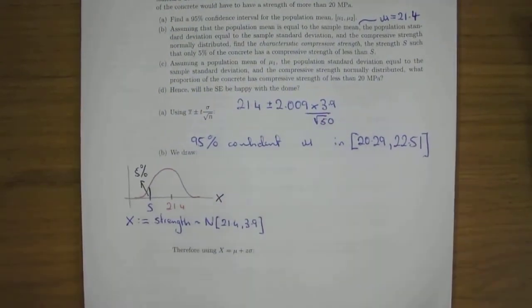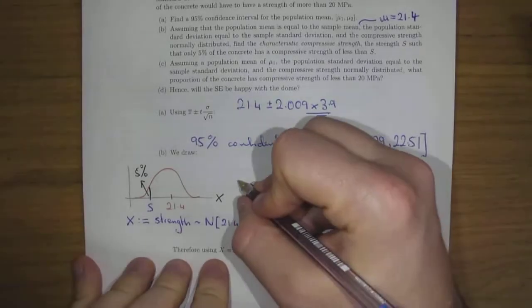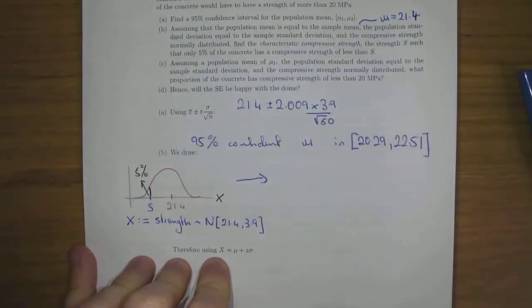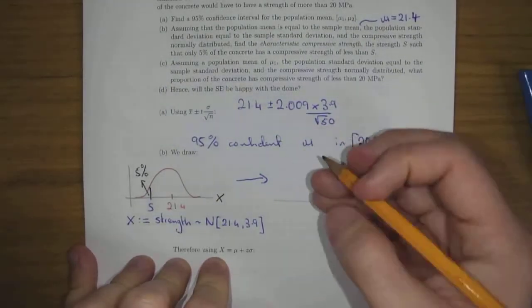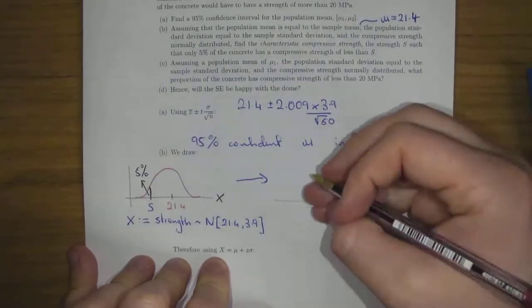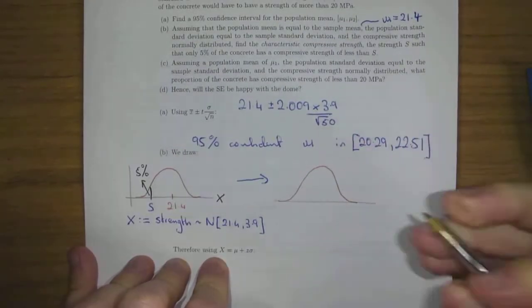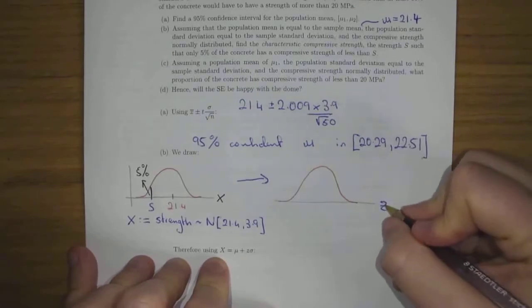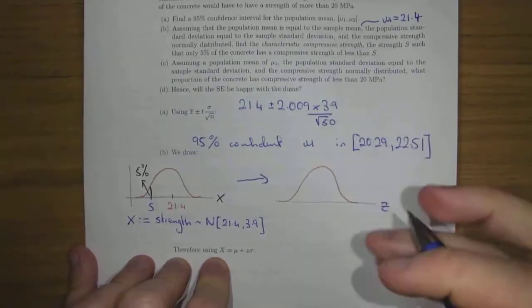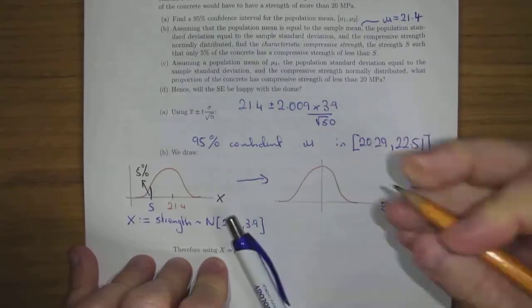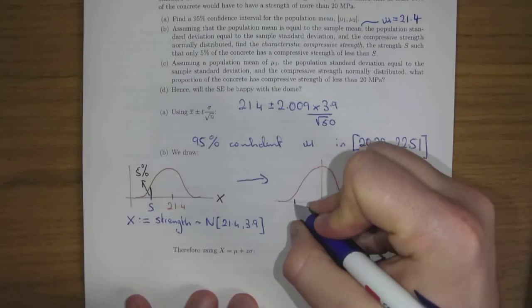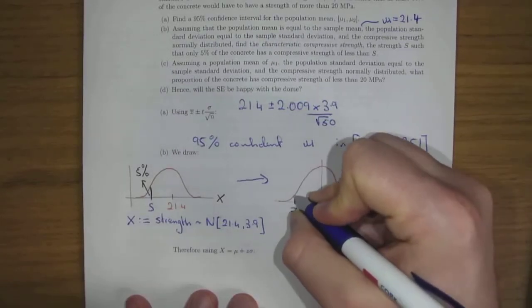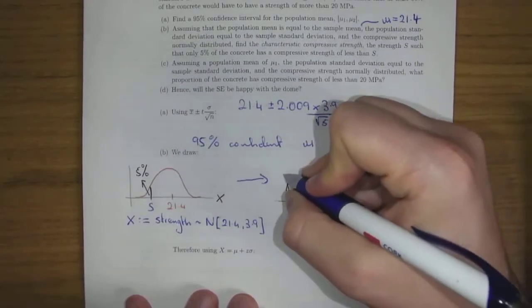So as ever, with a normally distributed problem like this, we convert it into a Z problem. We draw a Z curve. Now rather than talking about S, which is an X, let's talk about a Z1, such that there's 5% in here.